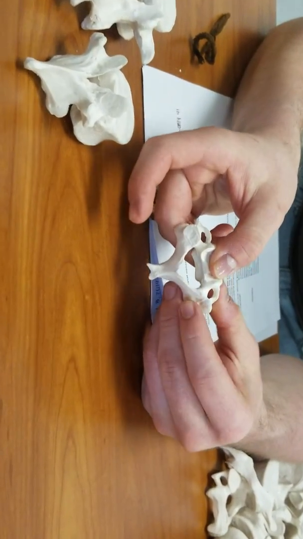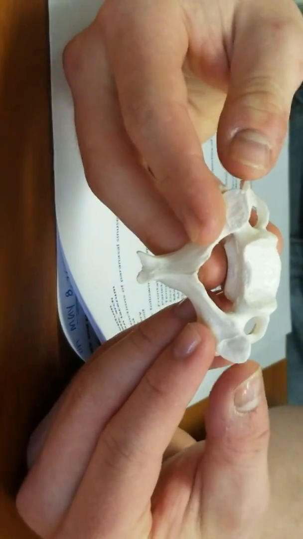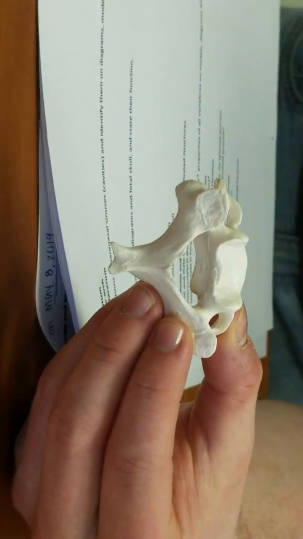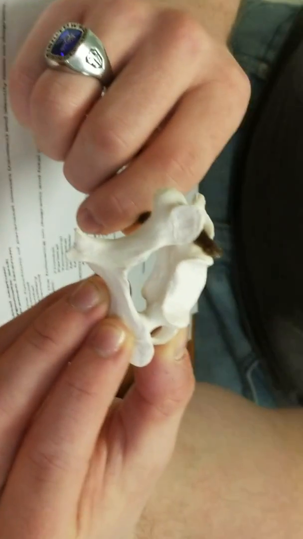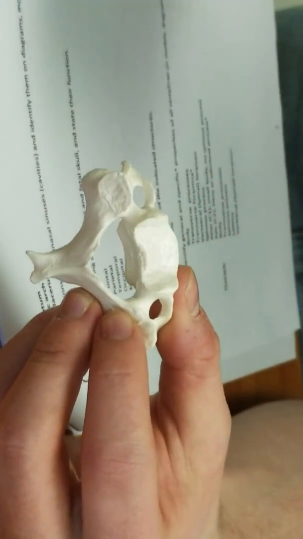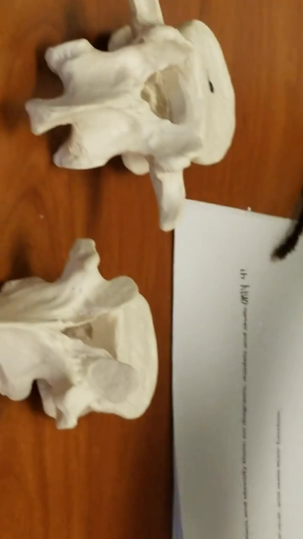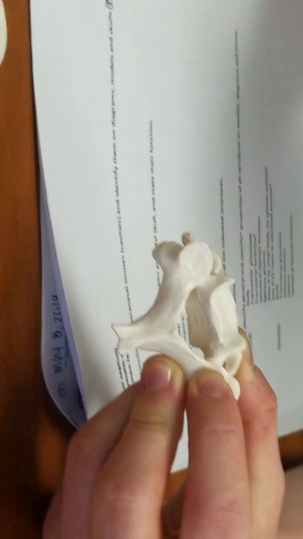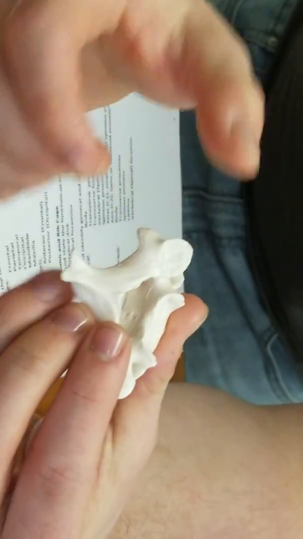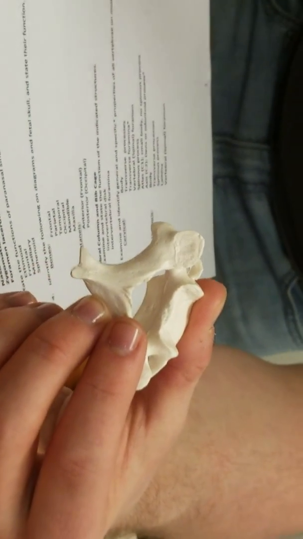You have your body of the cervical spine vertebrae. You have your transverse process of the cervical vertebrae. And then you have your transverse foramina of the cervical vertebrae. Then you have your spinal or vertebral foramen, which is going to be on all of them, and it's going to run through the entirety of your spinal cord. Then you have your spinous process, which is always going to be jutting posteriorly and downwards. Does that make sense? So it's always going to be to the back and down.